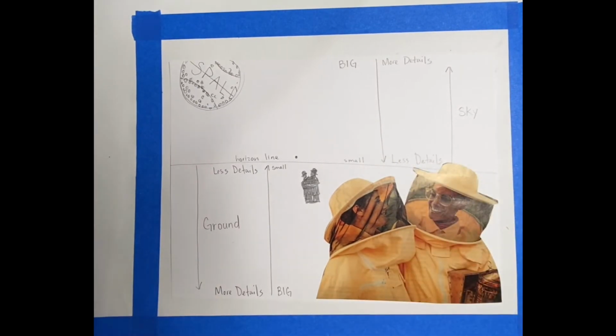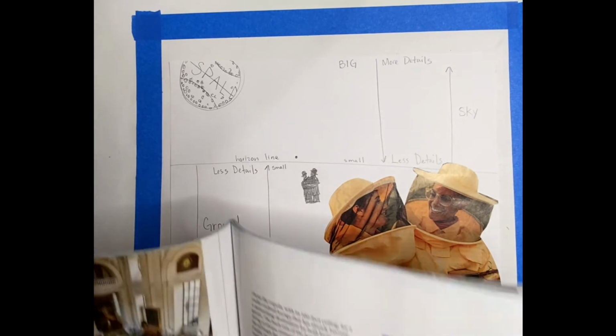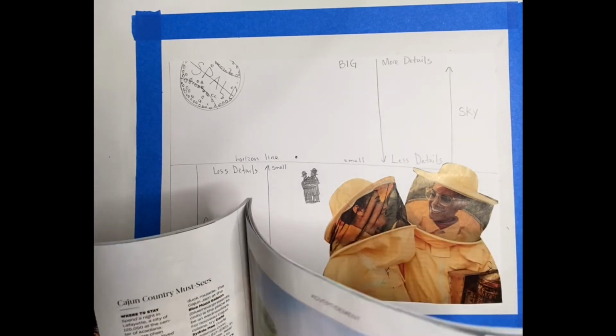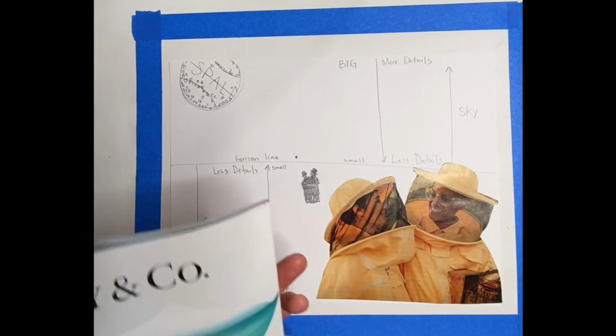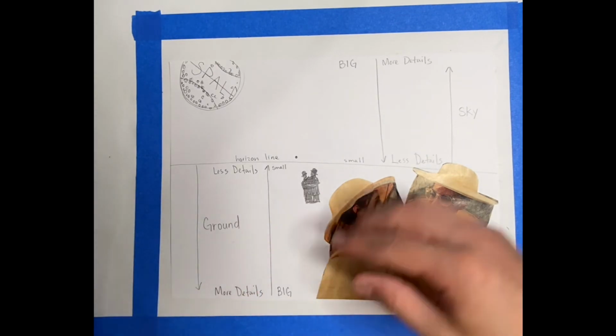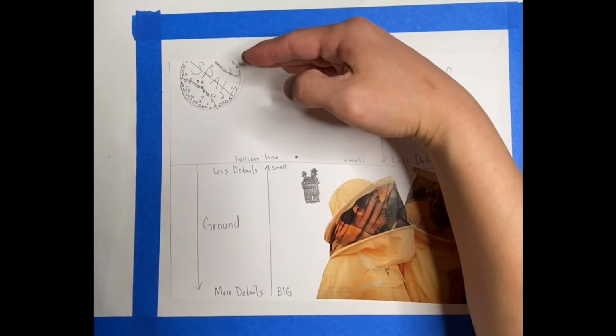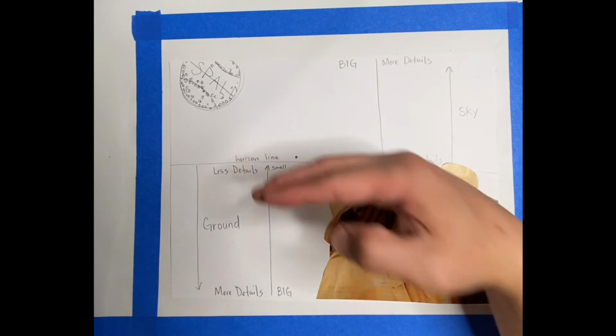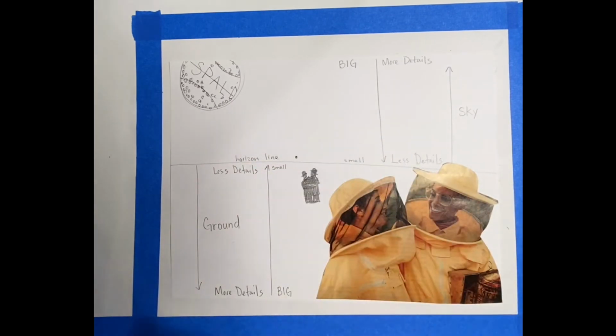Now, the last thing I want to talk about is finding images to overlap something that you've already drawn or glued down onto your paper. So I'm going to find another image from a magazine, and I'll probably find something medium sized, nothing too big, nothing too tiny, because I want to just show you, we've been using extremes. We've been using the top and then towards the horizon line, or at the bottom and then towards the horizon line. But I'm going to pick something in between now. So I'm going to try to find another image.